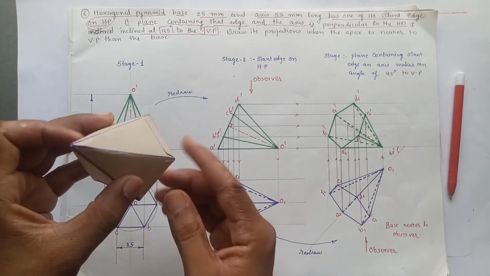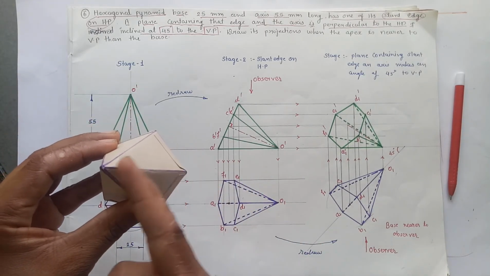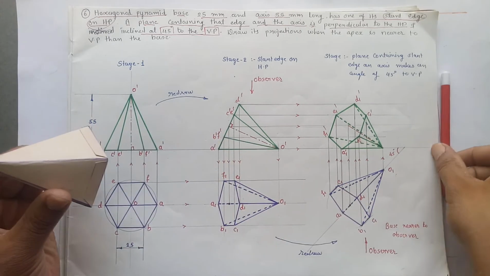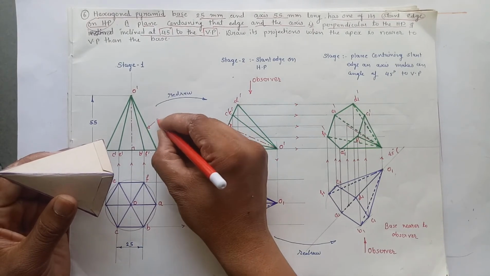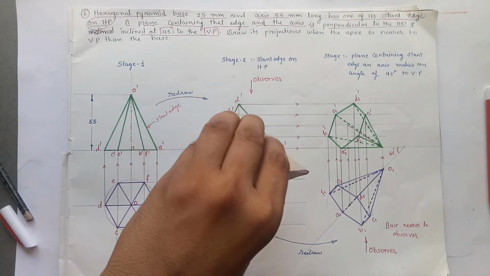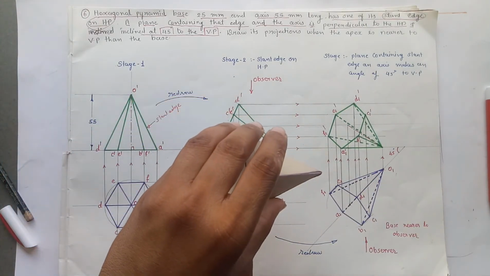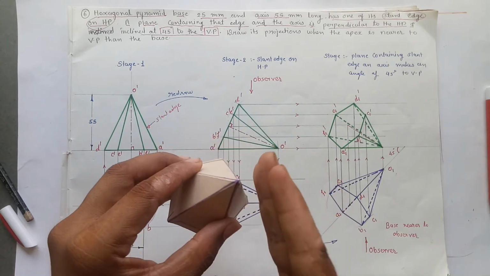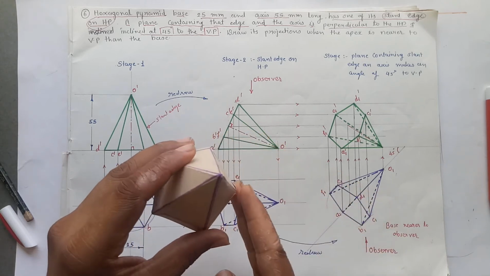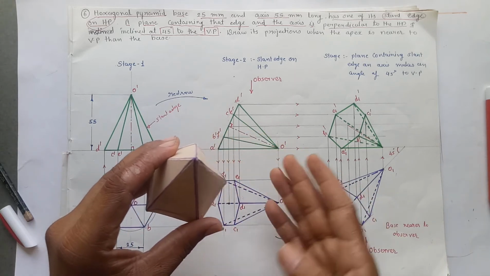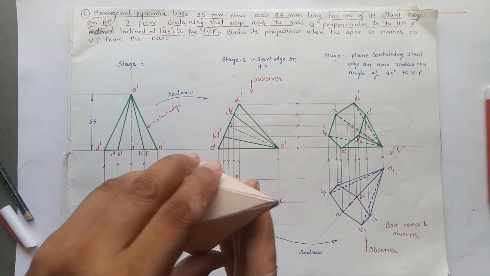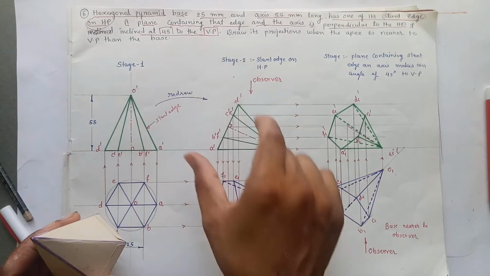Now here we have the corner and we have the slant edge containing that particular corner. We have to take the slant edge on HP, not perpendicular to HP, that we have already taken once when we showed the triangular face perpendicular. Now we are showing the slant edge. If you want to show it perpendicular, we have to draw O dash A dash perpendicular to the XY line, and if you want to show it on HP, we have to take O dash A dash on the XY line.